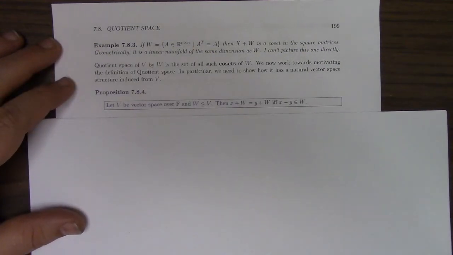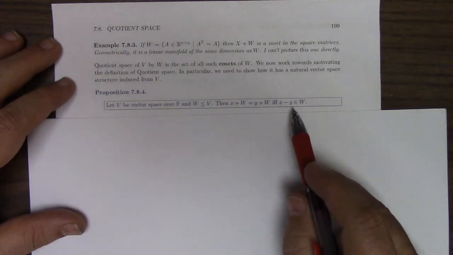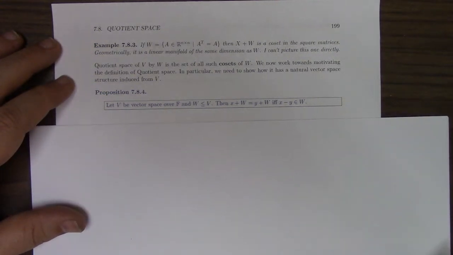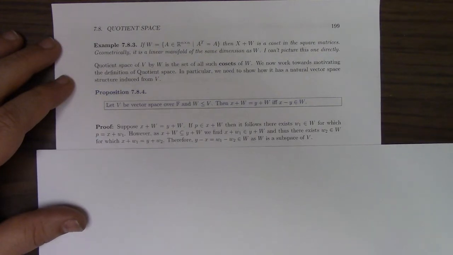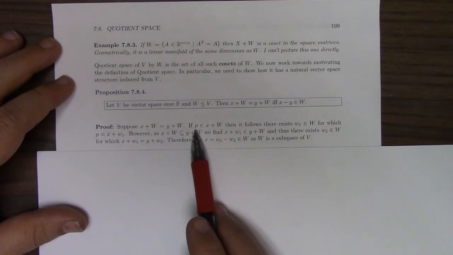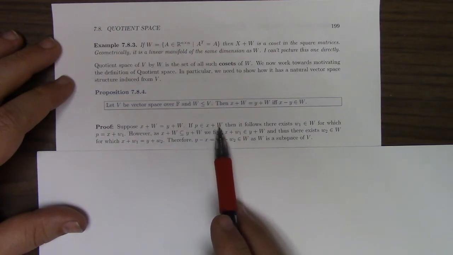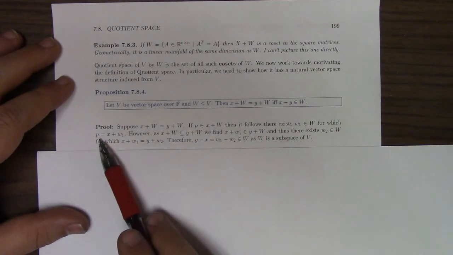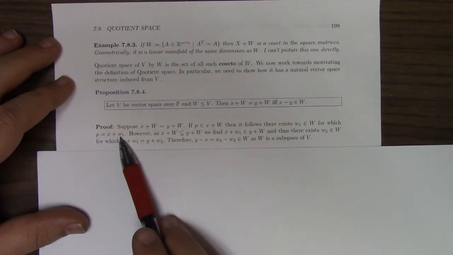So here's the theorem I mentioned: x plus W is equal to y plus W if and only if x minus y is in W. So the proof is right here. If we suppose they're equal, that means that if we have a point p in x plus W, there exists a w1 such that p is x plus w1.